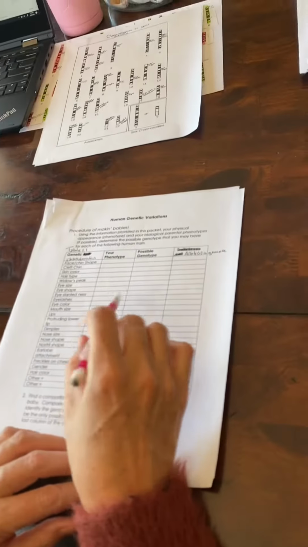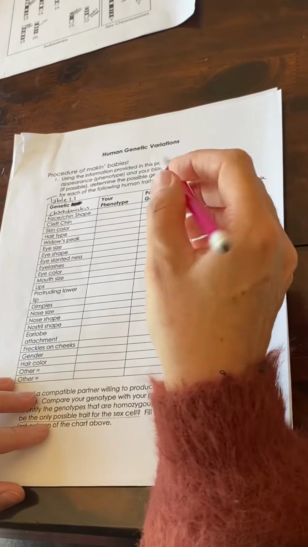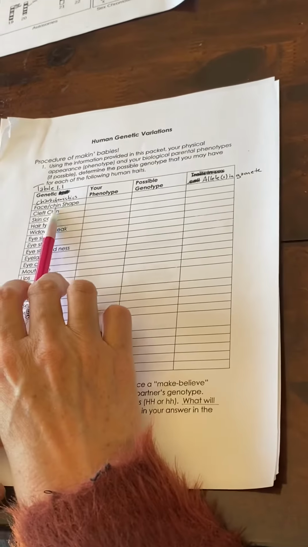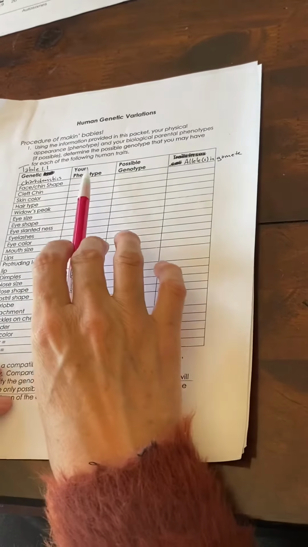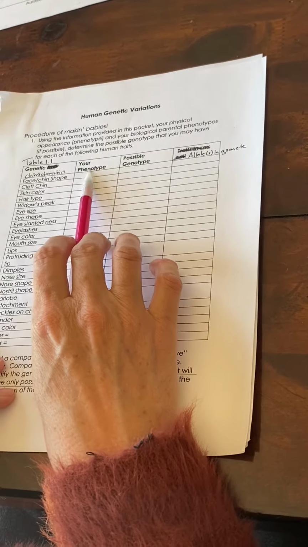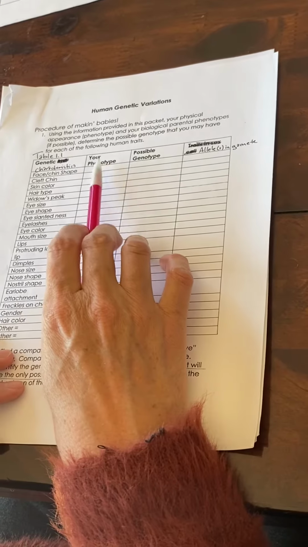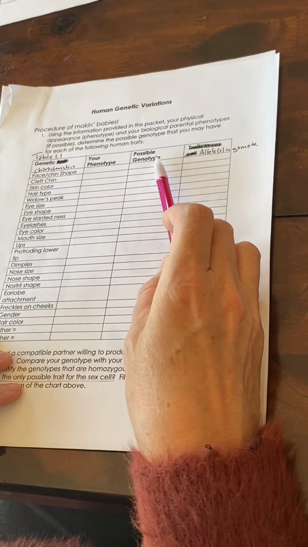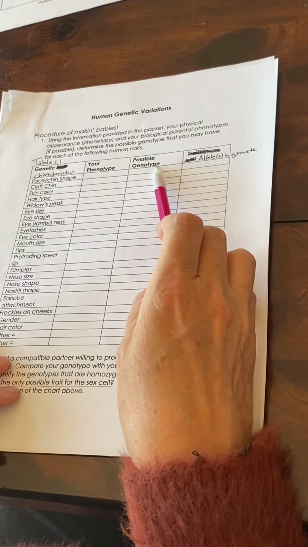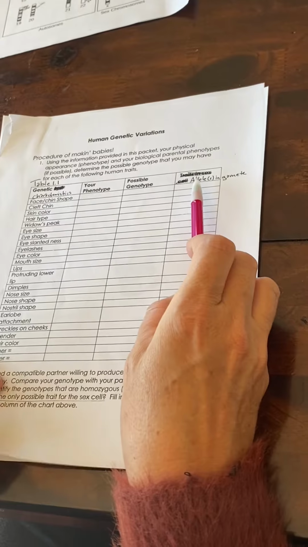yours looks a little better because I fixed it for you to have an electronic document you can type right in there. So this lists all of your genetic characteristics. This is where you're going to record your phenotype, what you look like, physical appearance, and then the possible genotype. I'll show you how to find that, and then your alleles in the gametes.